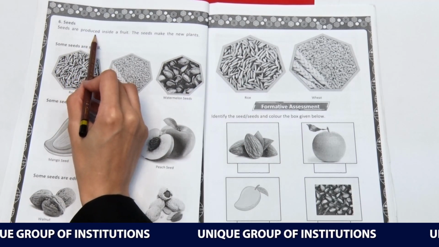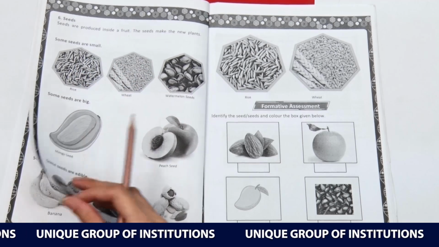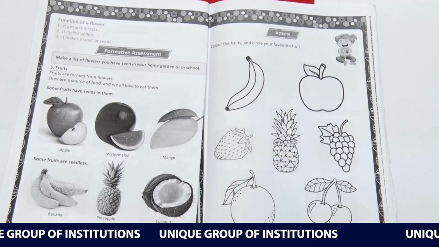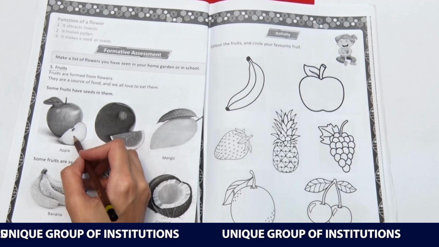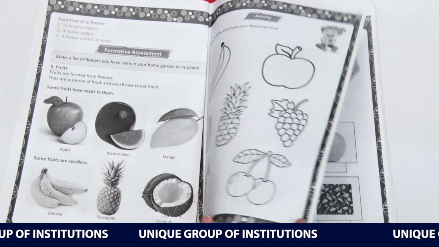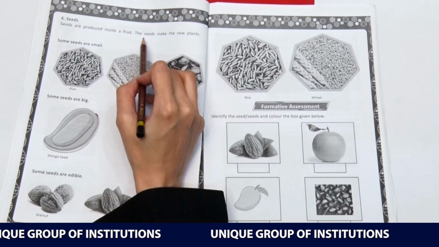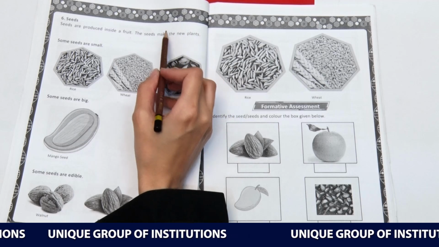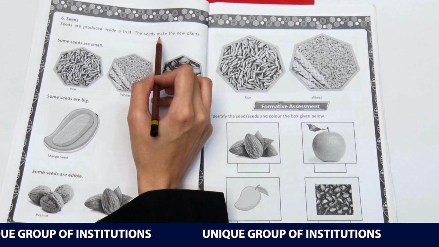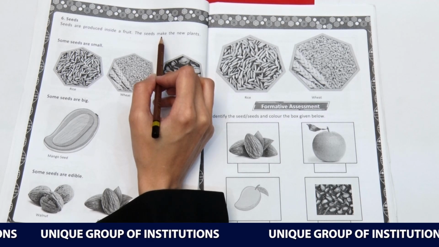Seeds are produced inside a fruit. As we have already seen on page number 19, fruits have seeds in them, that is, they are present inside the fruits. Just like that, here we are discussing that they are present inside the fruit. The seeds make the new plants. We take the seeds out of the fruit and embed that seed in the soil and that later grows into the plant.